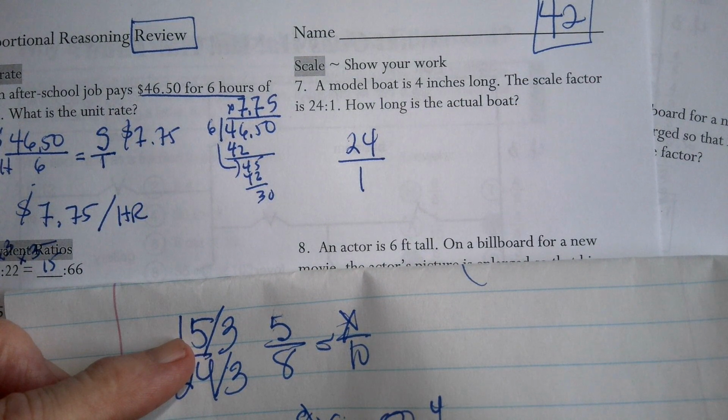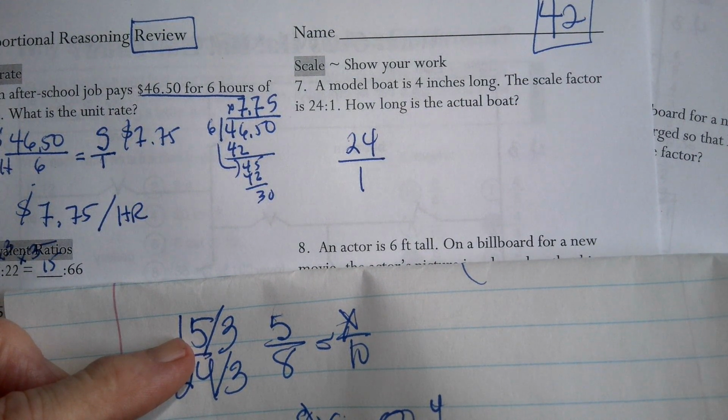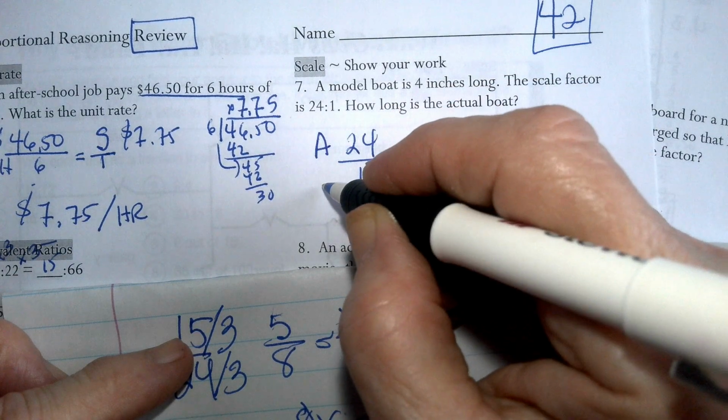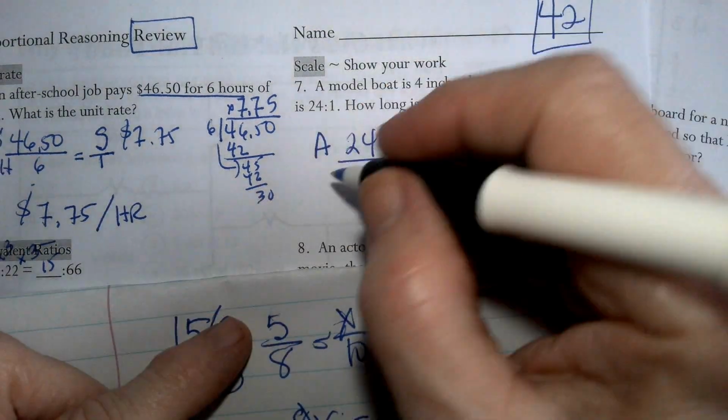Which of those numbers is the actual? The model is 24. Do you think the model is bigger than the actual? The bigger one, the real life one, is 24. That would be the actual, and the smaller would be the model.